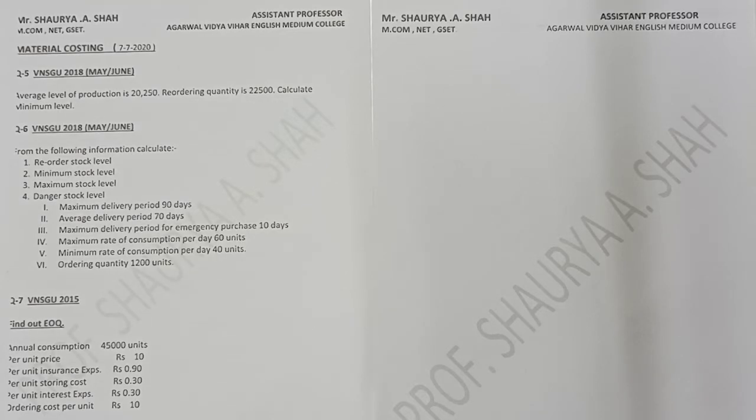Before that, I hope everyone must be clear with the various formulas regarding your maximum level, minimum level, average stock level, danger level and safety level. Fine. So today's part will be again continuing from the last lecture itself where we stopped. We completed 4 sums. Today we'll be completing question number 5, 6 and 7. Right. I hope everyone is ready for the lecture.